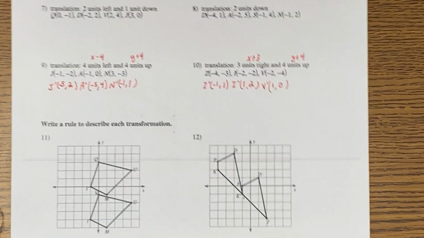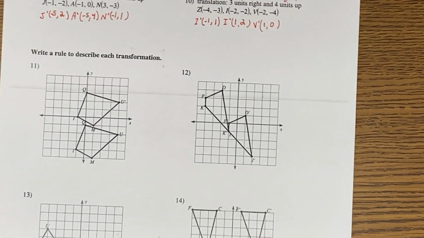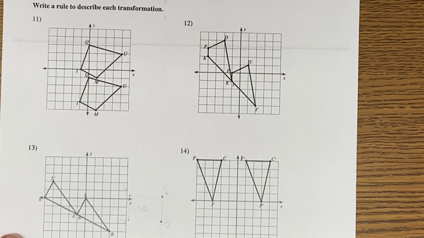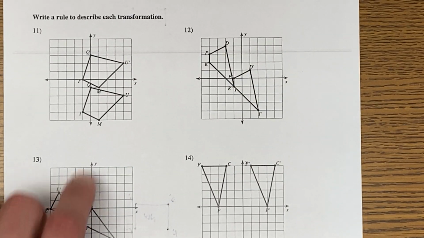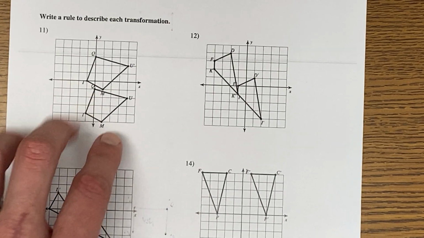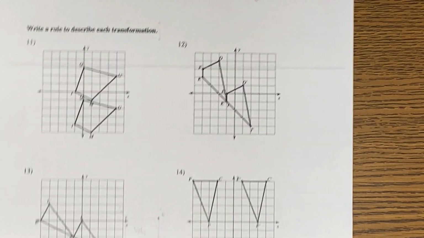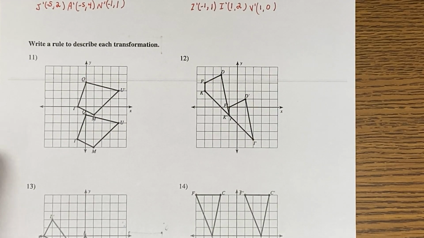All right, last type of problem we'll look at is writing a rule to describe the transformation. Okay, so let's look at 12 and 13, because if you notice, 11 was just shifted up and 14 was just shifted to the right. So we'll look at a combination. So let's do number 12 first.